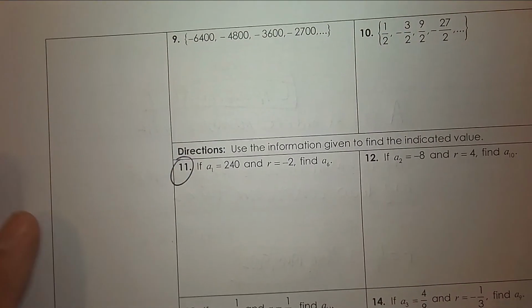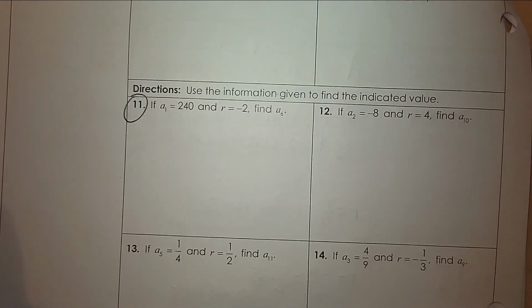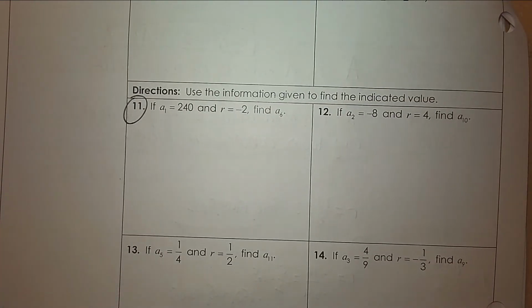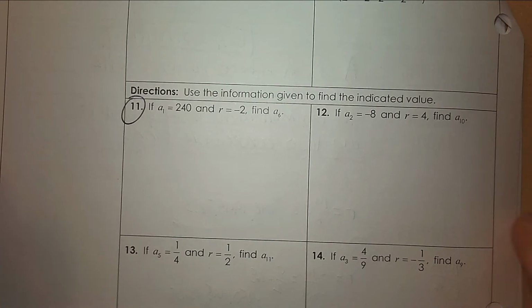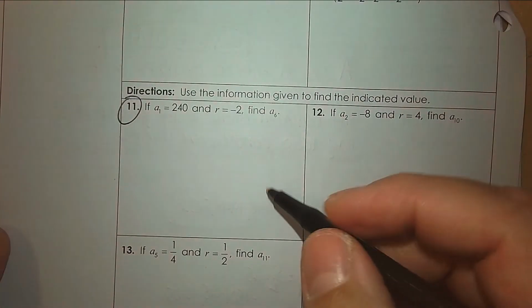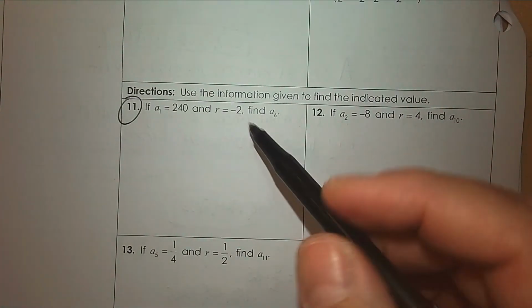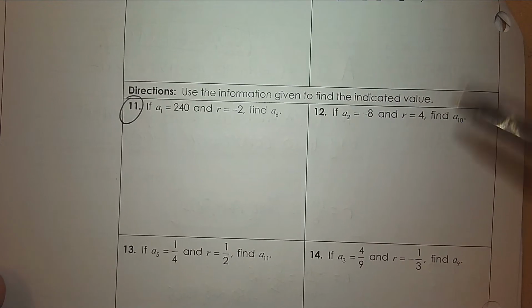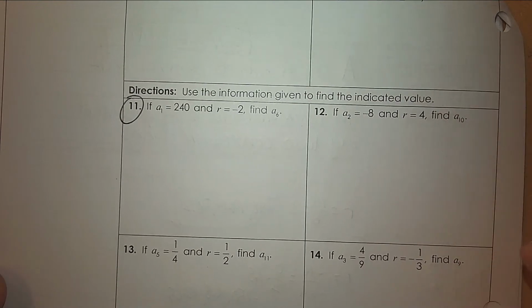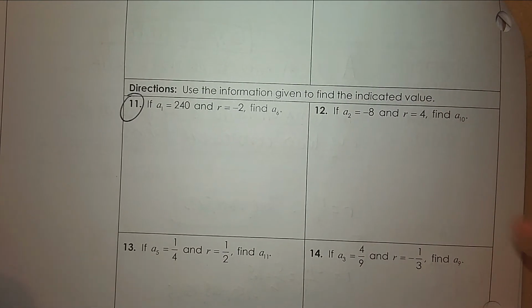Number 11. So in this information, you're not given a sequence, but information about the sequence. Can you take the information about the sequence and find what you're looking for?